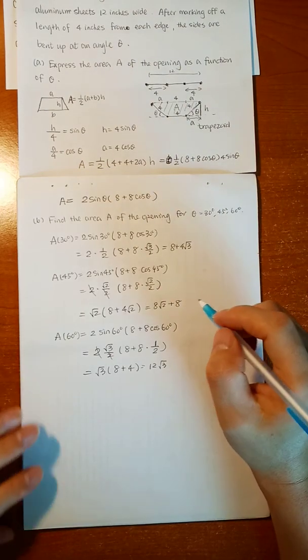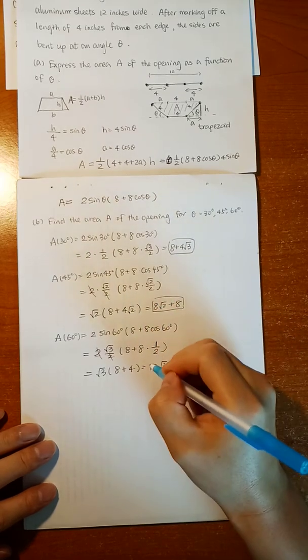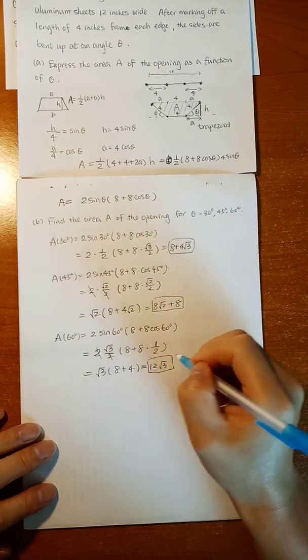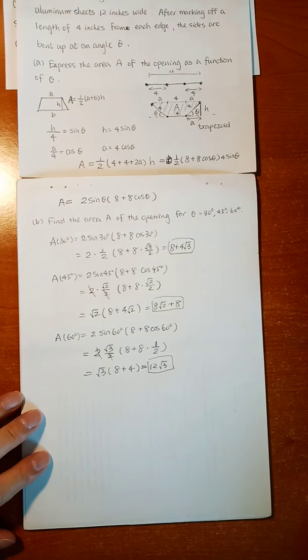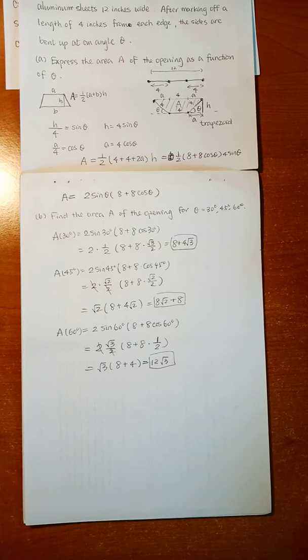Okay, so that's the value. In the exam, once again, leave the answer like this. Don't estimate. Don't write them as decimal approximations. That's useless in our class.